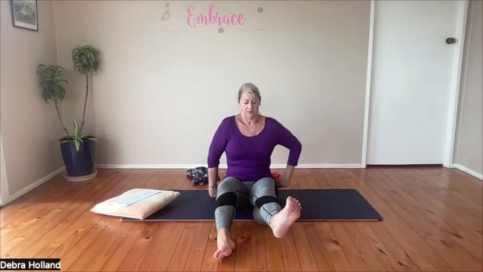1, 2, 3, so I can feel my abs are working nicely in this exercise. 1, 2, 3. So then you're turning outwards. 1, 2, 3, outer quad, iliotibial band, TFL.